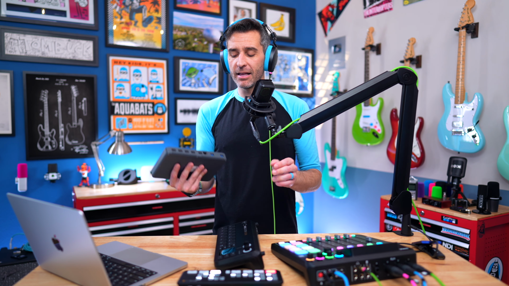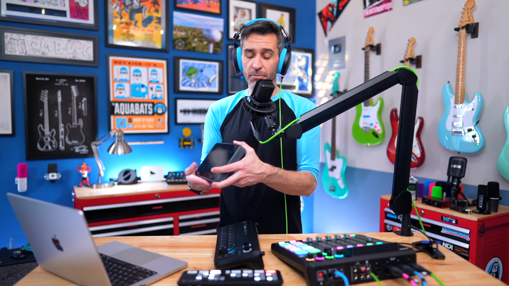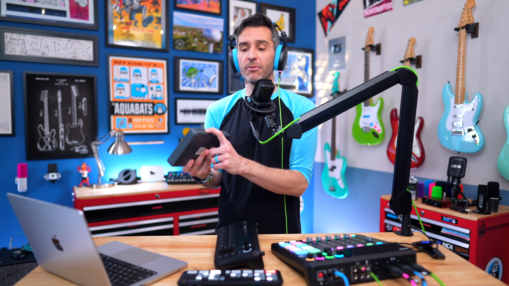The YOLO box lets you connect something like a Rodecaster Pro or another interface directly through USB. So even though this does have mic inputs, which are okay, they're actually better than the ATEM. It does let you connect a higher end mixer or microphone directly through USB and get higher quality audio more easily. The ATEMs don't let you do that.